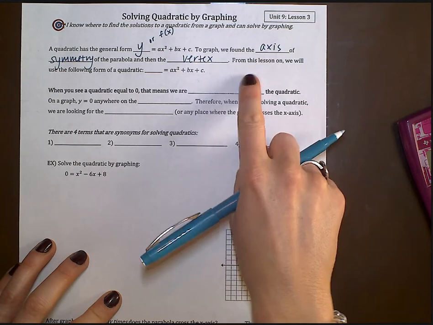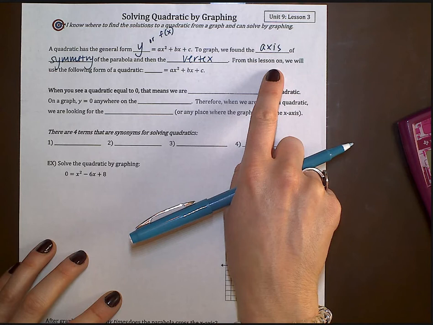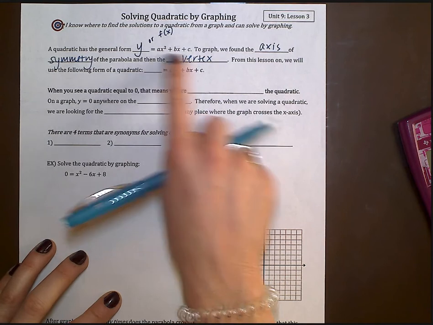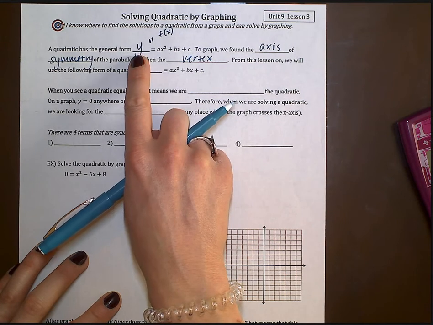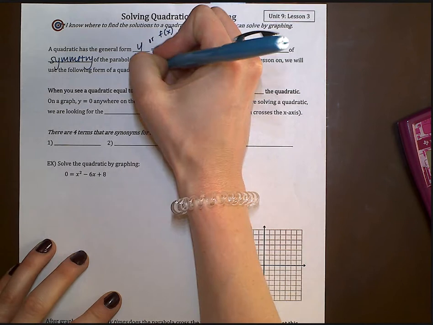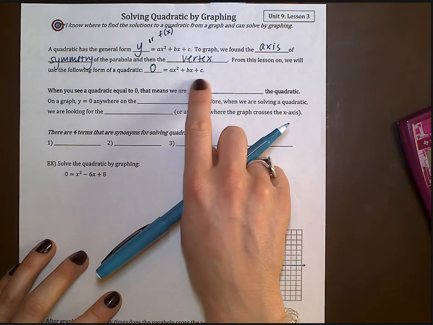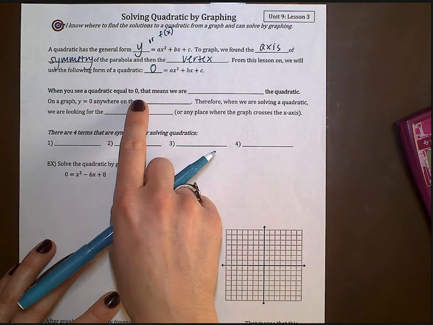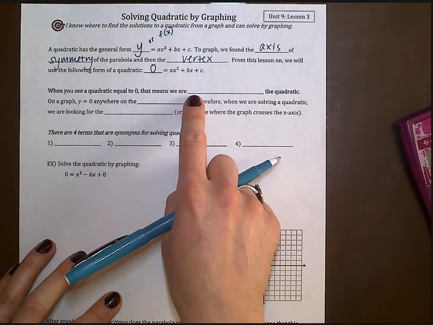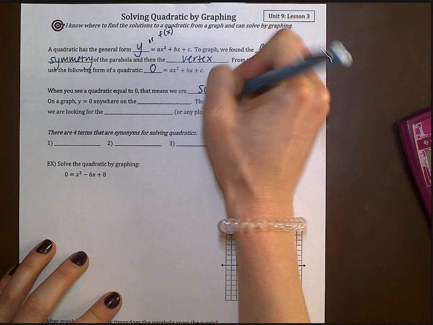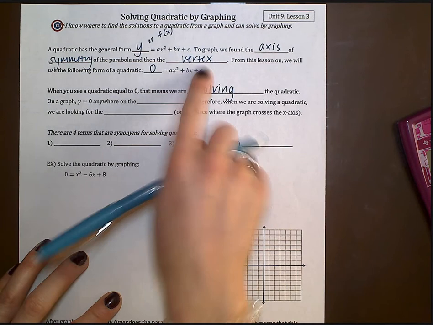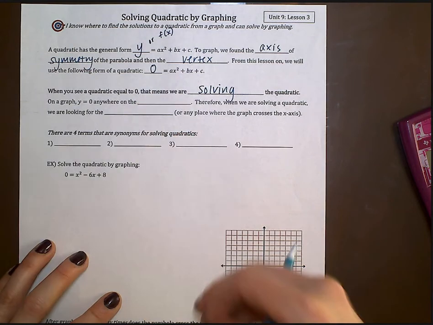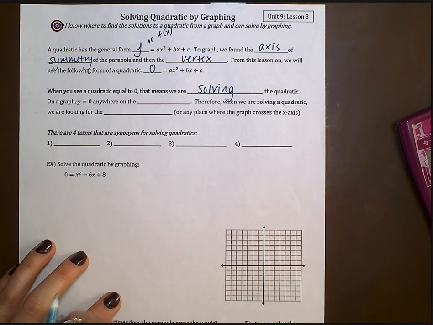Okay, from this lesson on, like I said, no longer are we necessarily graphing, we're going to be solving. So something is going to change about the general form. The right-hand side stays the same, but the left-hand side, instead of saying y equals, it's going to say 0 equals ax squared plus bx plus c. When they remove the y and replace it with the 0, when you see a quadratic equaling 0, that means that we're solving the quadratic. I want to figure out what x equals that I can plug in where this is actually going to equal 0 on the other side. Let that be your hint. If you see a 0 instead of a y, that means you're solving for x.